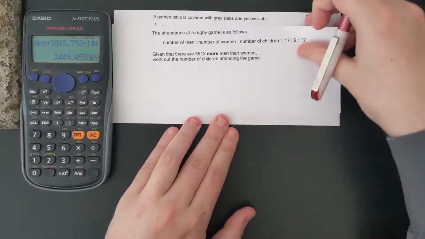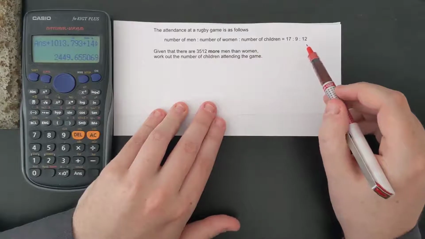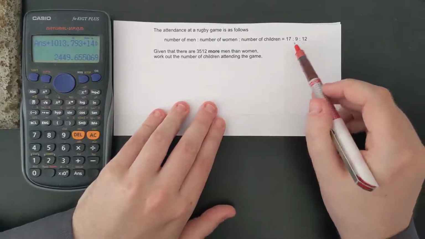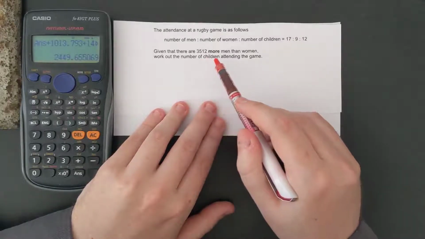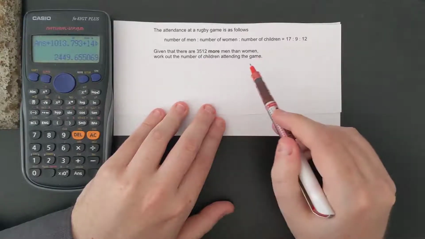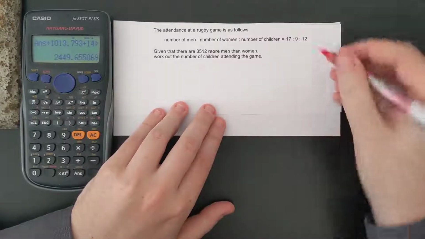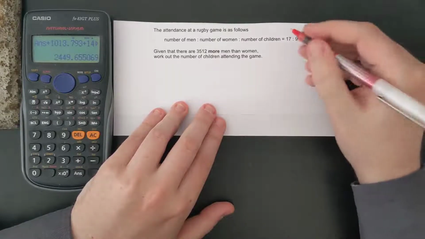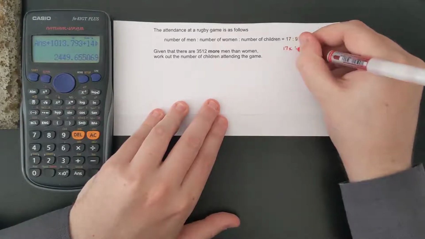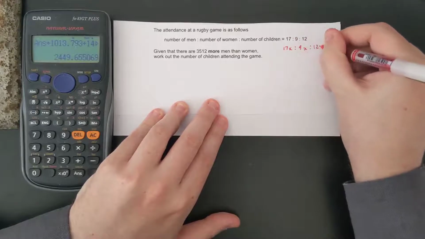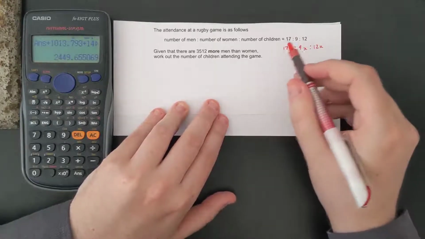The attendance at a rugby game is as follows. Number of men to number of women to number of children is 17 to 9 to 12. In other words, fewest women, then children, most men. Given that there are 3,512 more men than women, work out number of children attending the game. So the easiest way I think to do this is just, I'm going to multiply all three of these by some value I don't know, some multiplier x. So 17x to 9x to 12x.